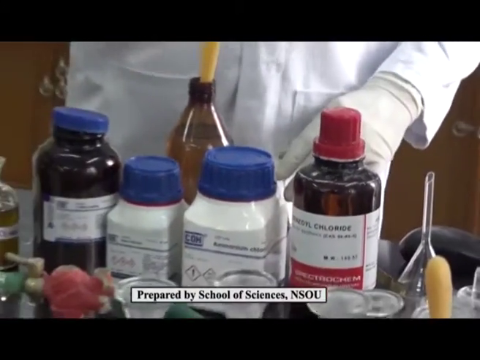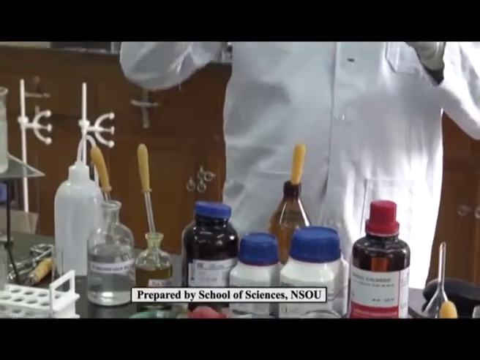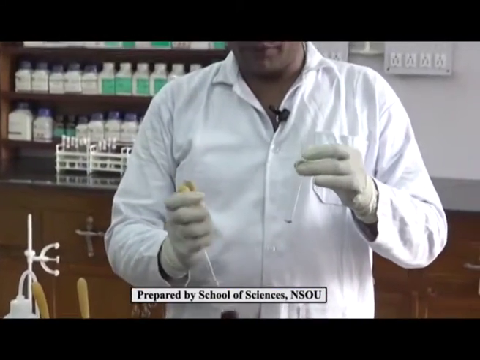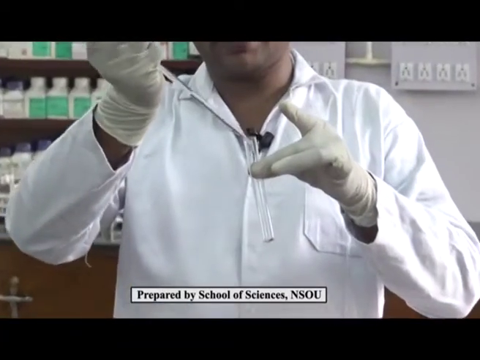At first, we have to take the sample in a 50% ethanol and water solution.